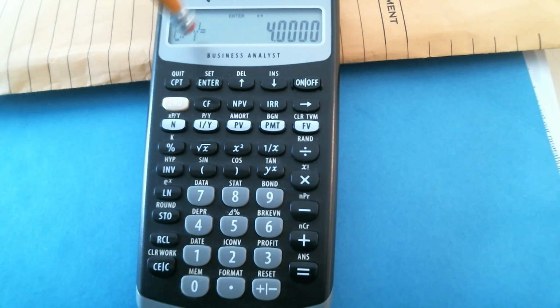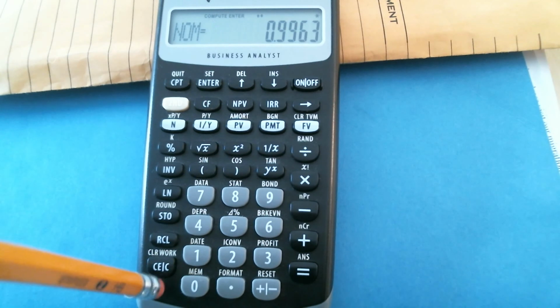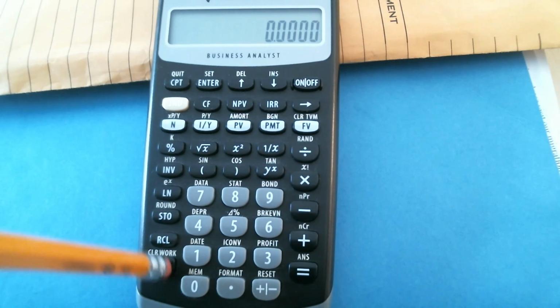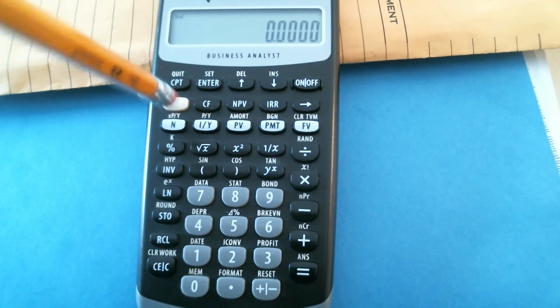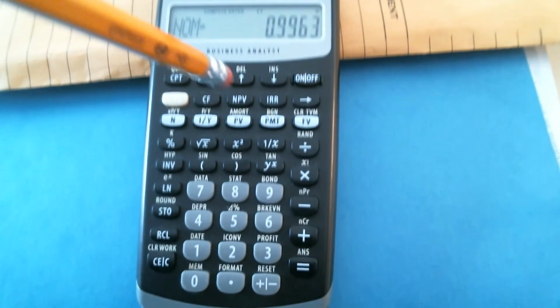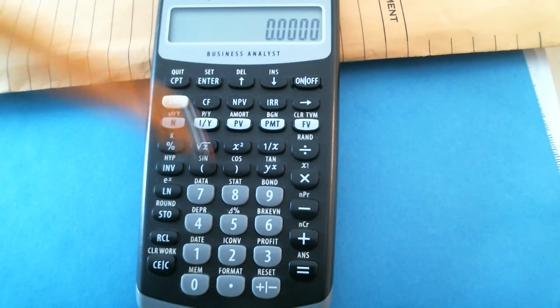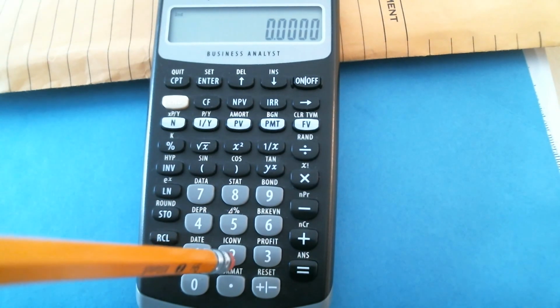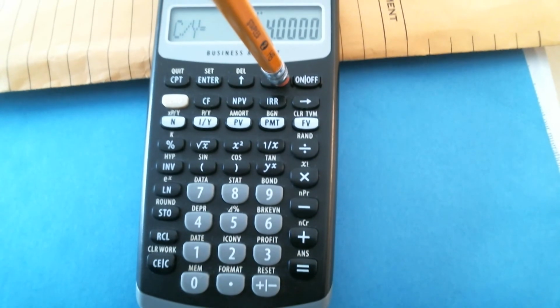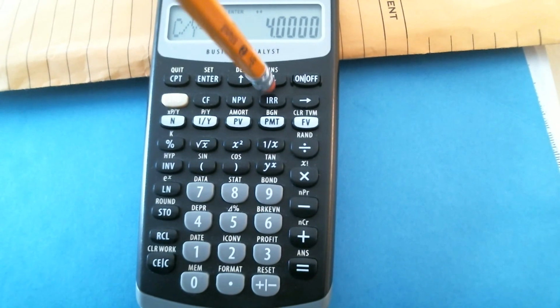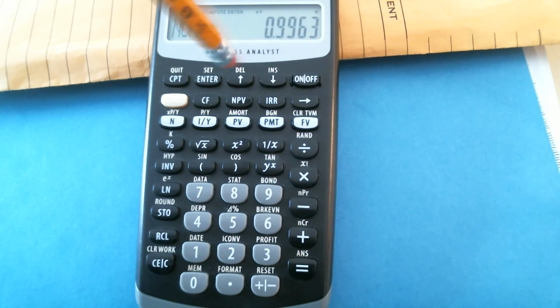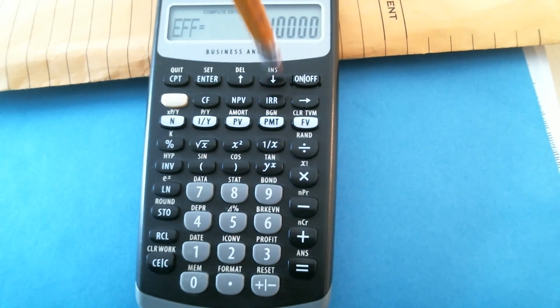Compounding periods per year, C/Y, and back to nominal. So let's do that again. Second. Nominal, effective, C/Y. Those are the only three within that function.